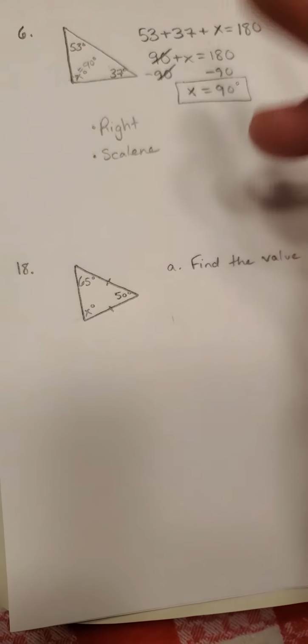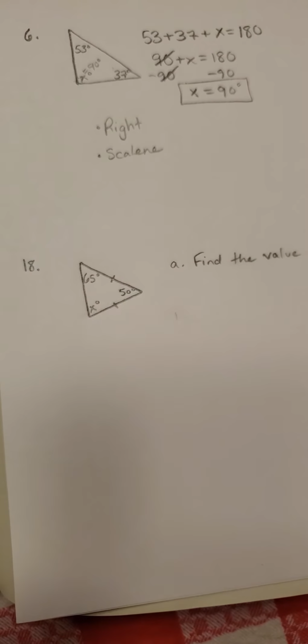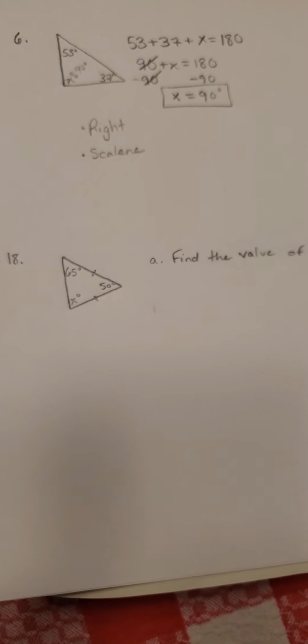And it can't be equilateral or equiangular, because they're not the same angles. So yeah, I think we covered them. So that's it. It's a right scalene triangle.